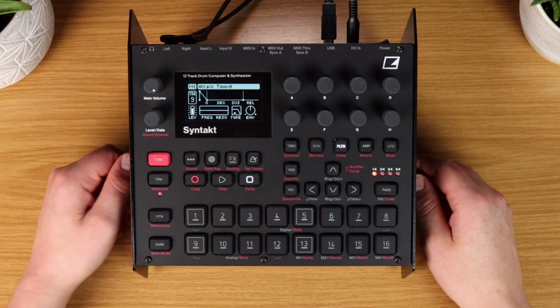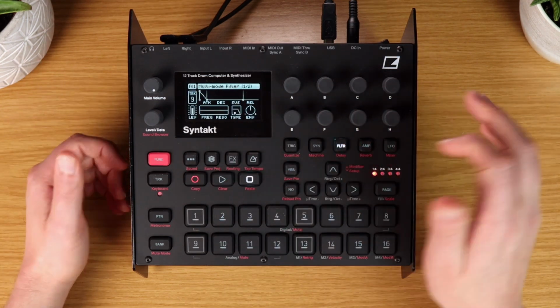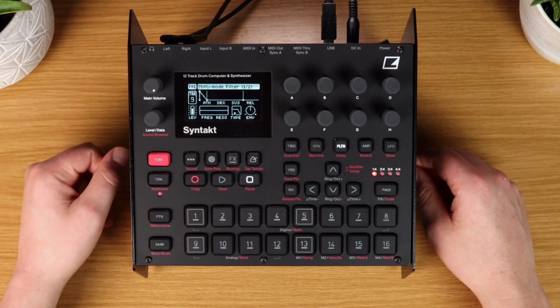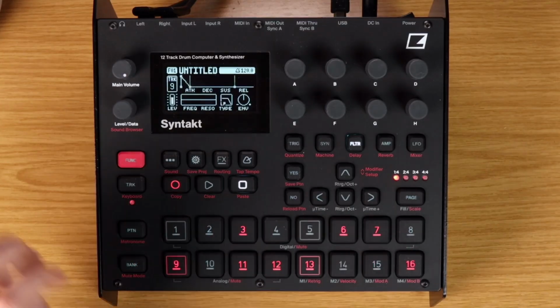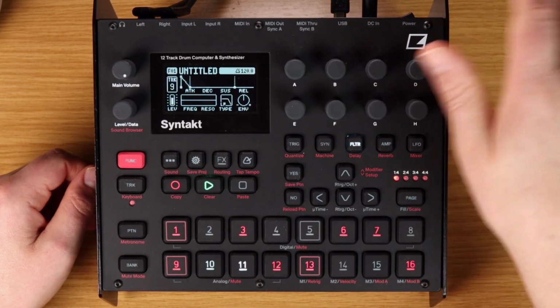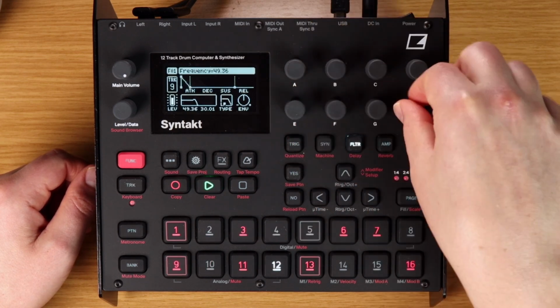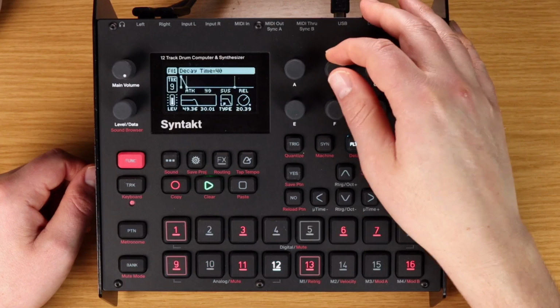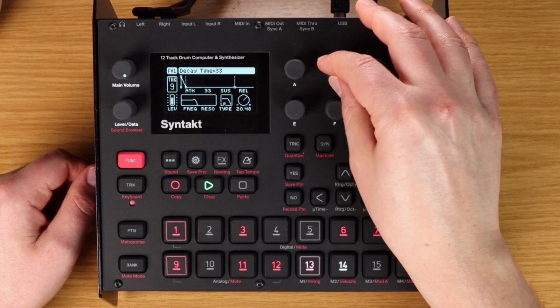So what I'm going to do now is just show you a few different options that are available, including stuff that's on the trig page, just to cover all bases so you know exactly how to operate every part of the filter. I'm going to put in some random notes or trigs, and then set this up. So we've got a bit of envelope amount there with a bit of decay.